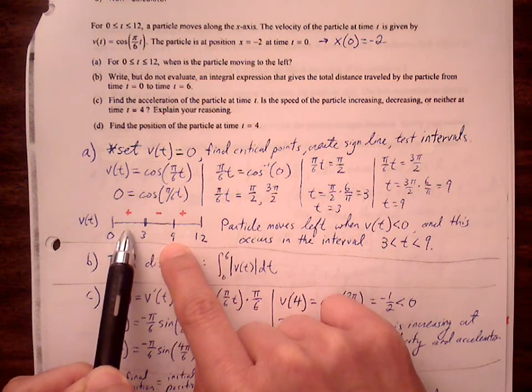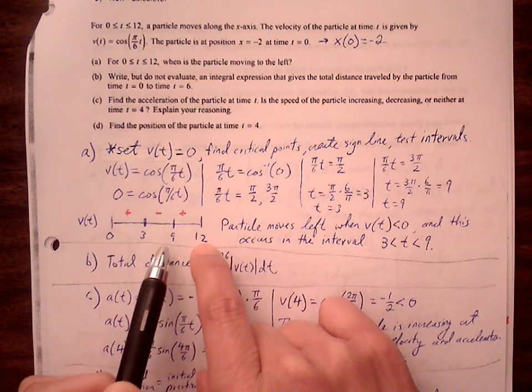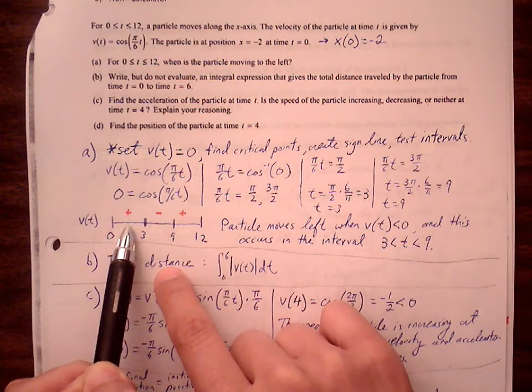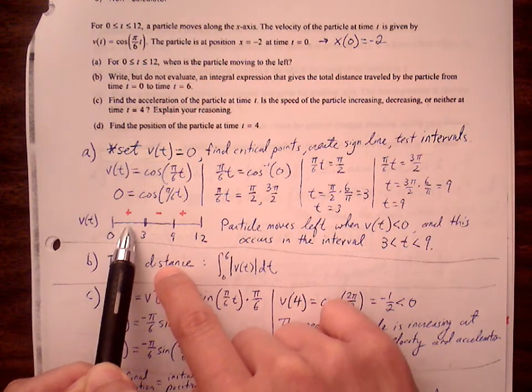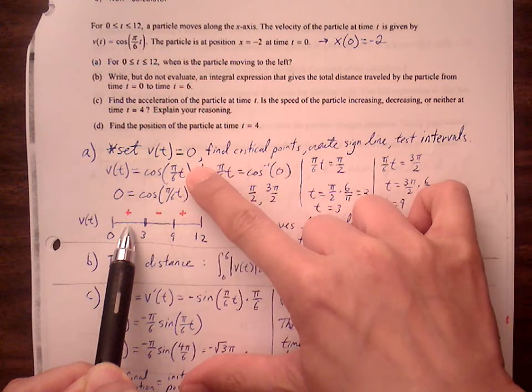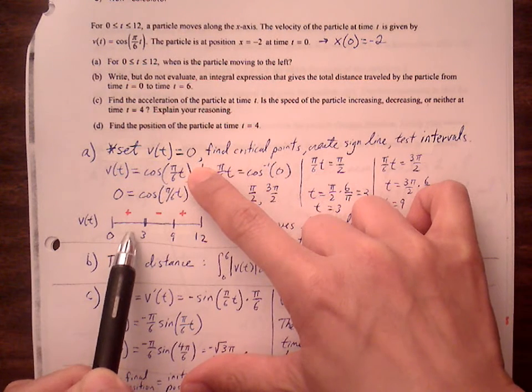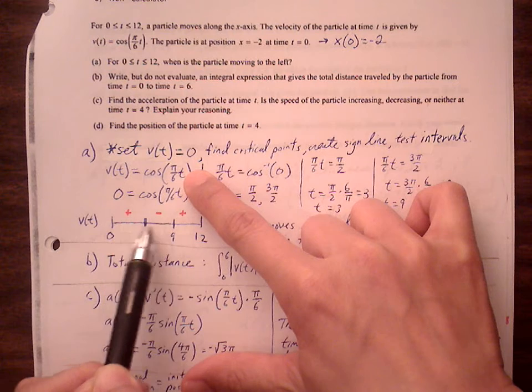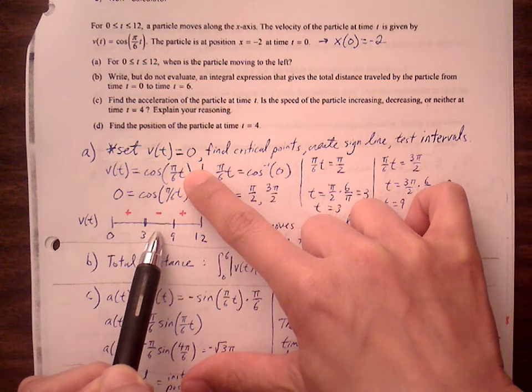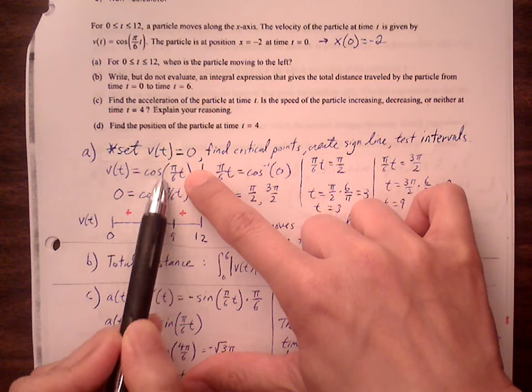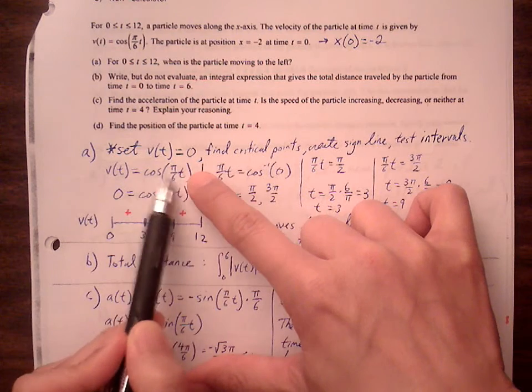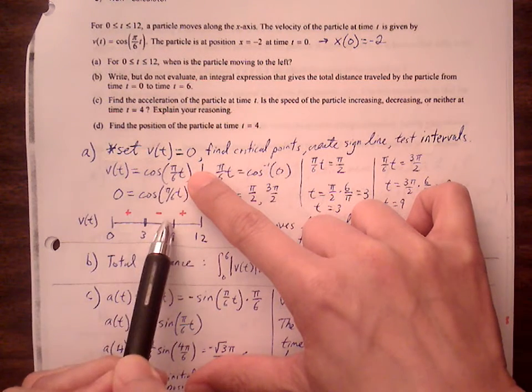Here I can test 1, I can test 4, I can test 10. If I plug 1 into my velocity function, I'm going to get cosine of pi over 6, which is positive. Here, if I plug in 4, cosine of 4 pi over 6, which is cosine of 2 pi over 3, that's in the second quadrant. Cosine in the second quadrant is negative.